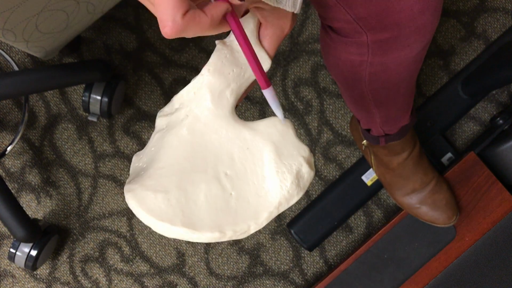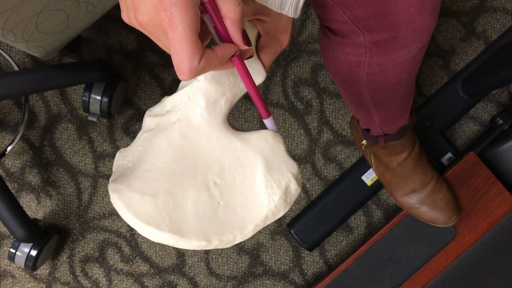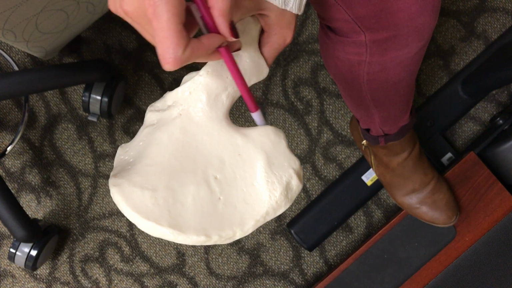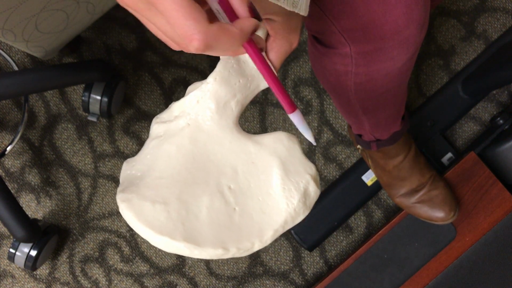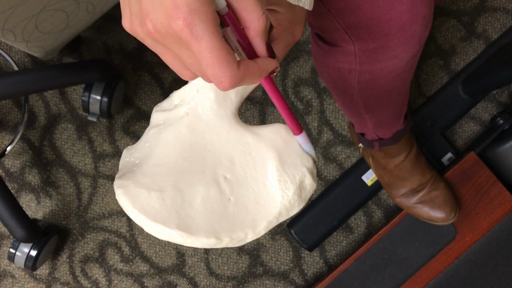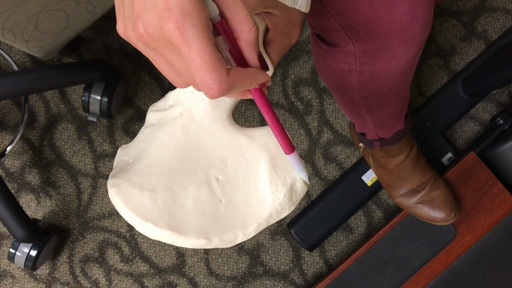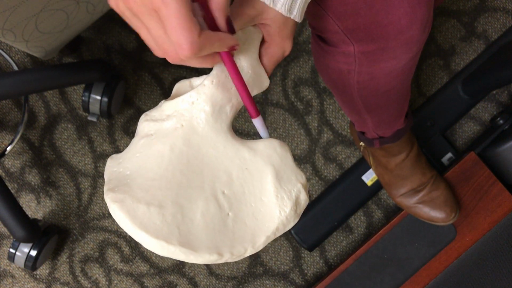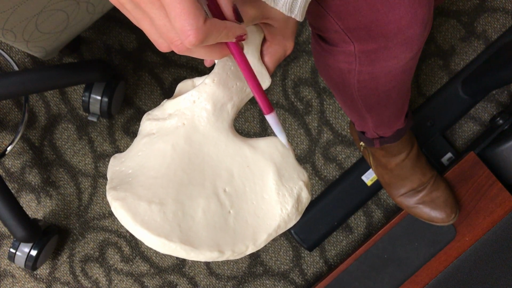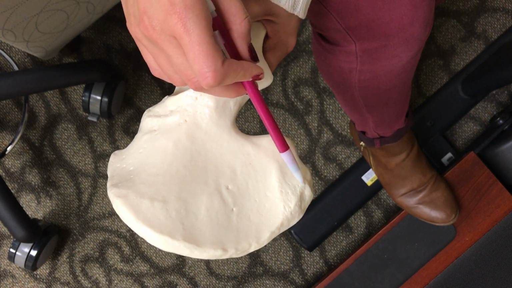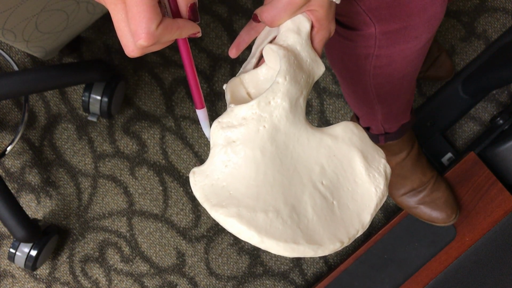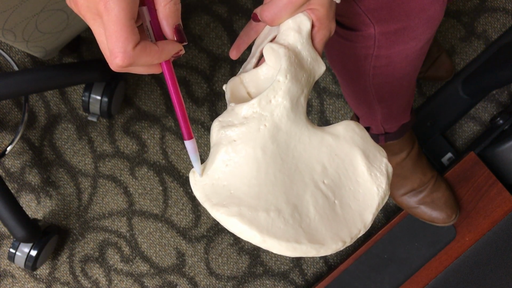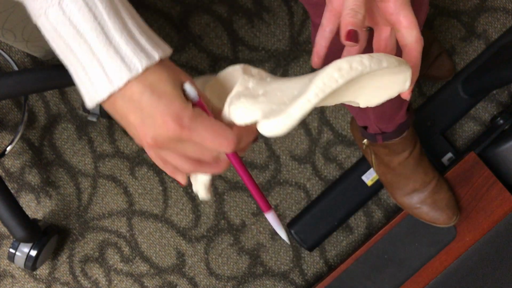And then we have the posterior inferior iliac spine, and then the posterior superior iliac spine. So posterior inferior, posterior superior. We got the anterior inferior and anterior superior iliac spines.